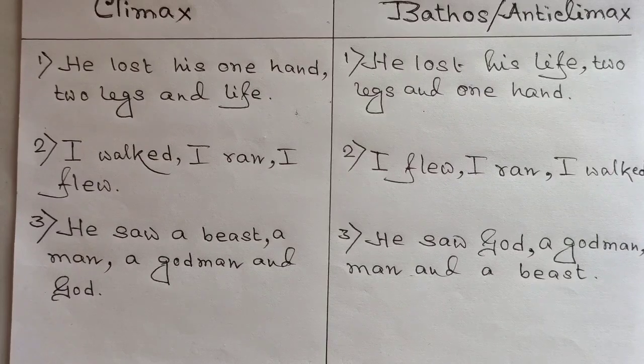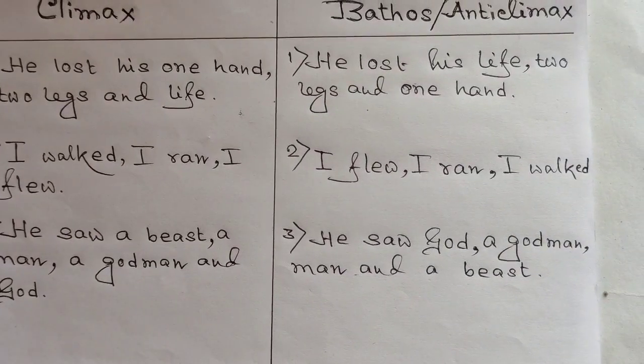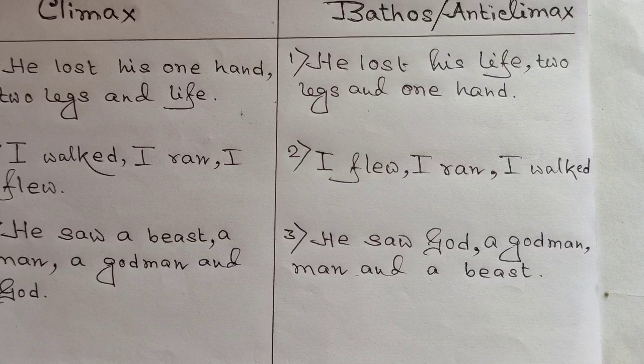Look at the third example. He saw a beast, a man, a god-man, and God. All these words are arranged according to their importance. And if we invert this, it will definitely produce laughter. And that is what happened in the case of third one. He saw God, a god-man, man, and a beast.